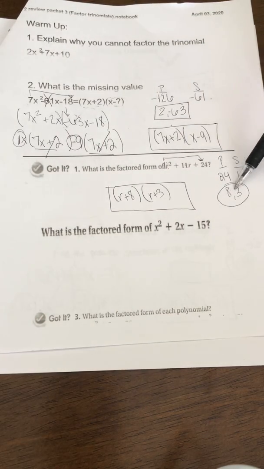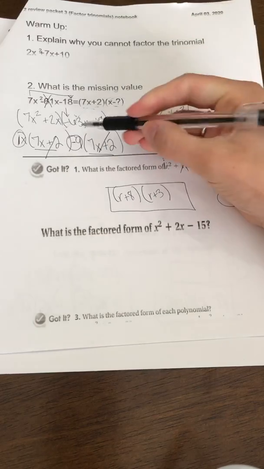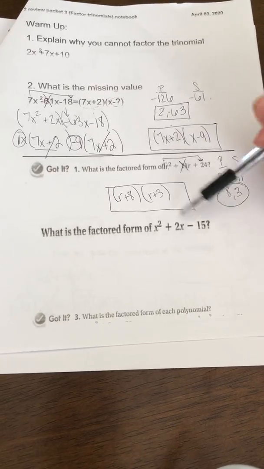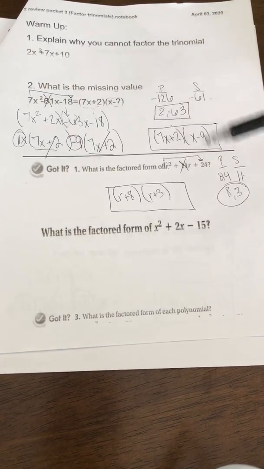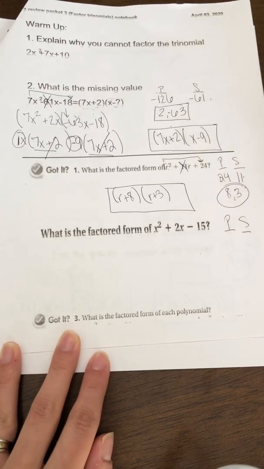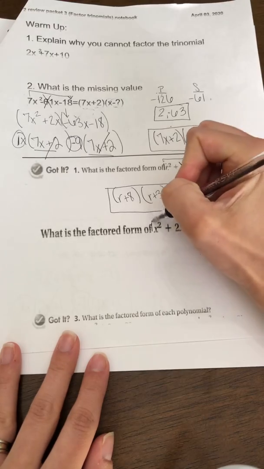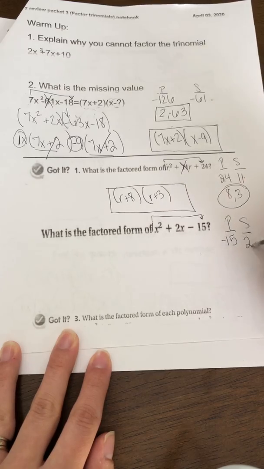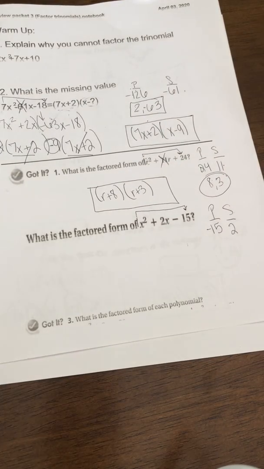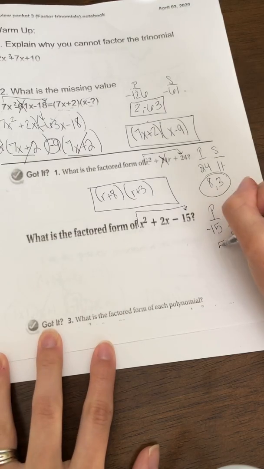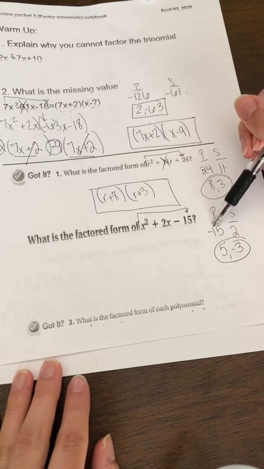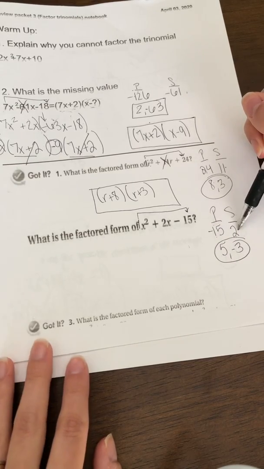You would get the same thing if you replaced the middle number with these two and went through this process. But again, when the first number is 1, you can use this shortcut. So same with this next one, because there's three numbers, I have to start off with product and sum. The product is your first number times your last, so 1 times negative 15, which is negative 15. And the sum is 2. So now what two numbers multiply to give you negative 15, but add to 2? That'd be 5 and negative 3, because 5 times negative 3 is negative 15, and 5 minus 3 is positive 2.